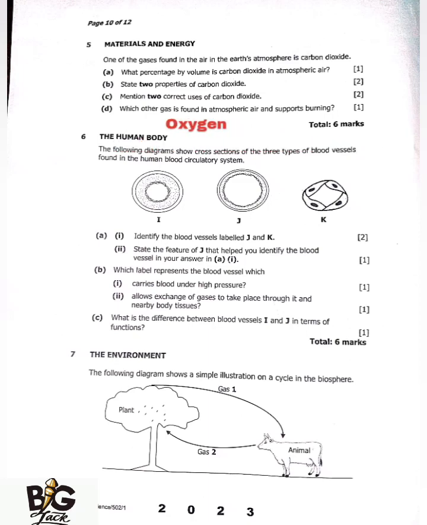Then as for question 6. Question 6 is coming from the human body. The question is saying the following diagrams show cross sections of the three types of blood vessels found in the human blood circulatory system. So we have I, J, and K. As for I, this one here it is called what?